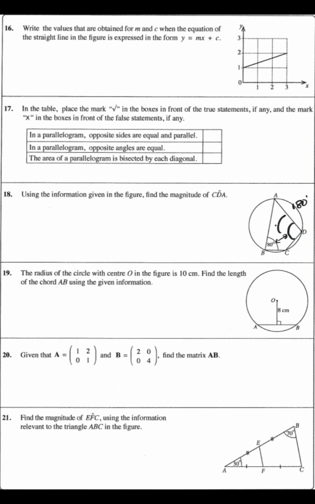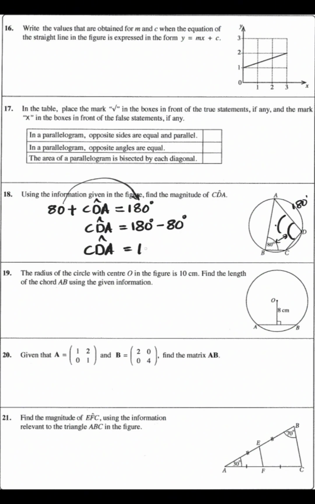Then I can write 80 plus angle CDA is equal to 180. Now we want CDA. If you take this to the other side, it will be 180 minus 80. Then angle CDA will be 100 degrees. That is the answer for the 18th question.